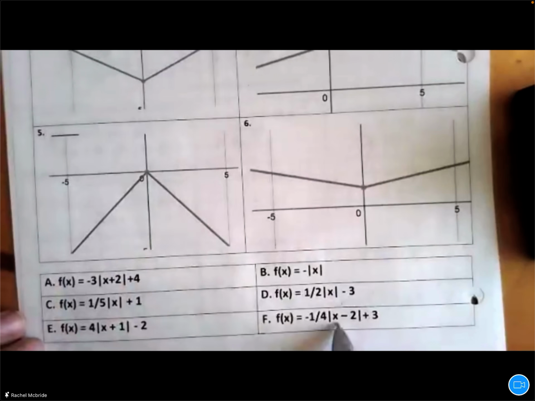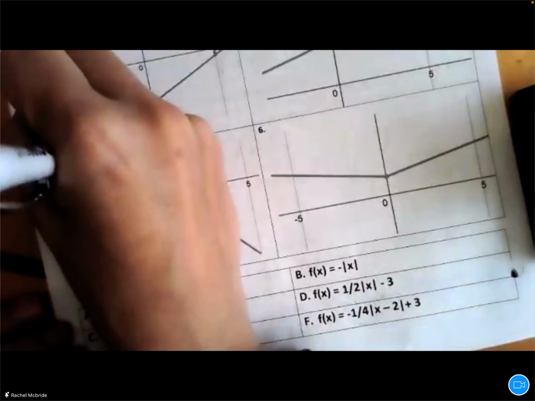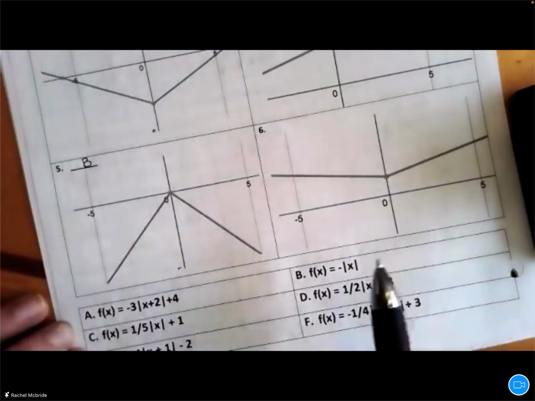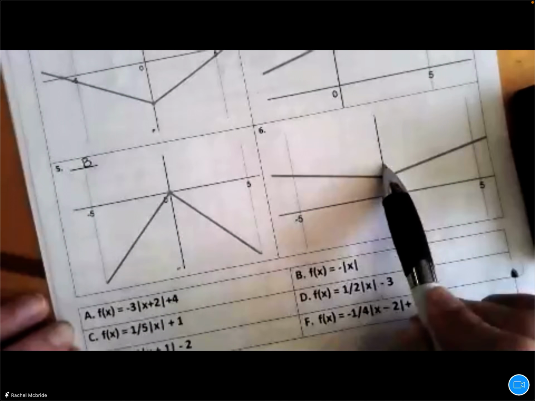So reflected and compressed only leaves example F. 5 has no shifts, it's just reflected, so it is the reflection of the parent function, letter B. And 6 is compressed and shifted up, so letter C.